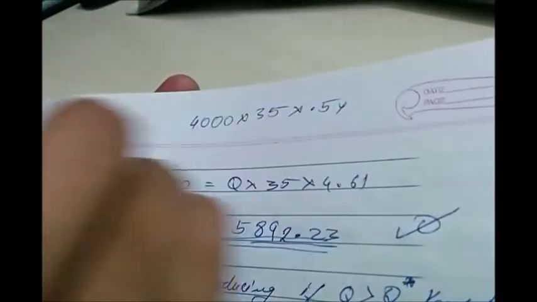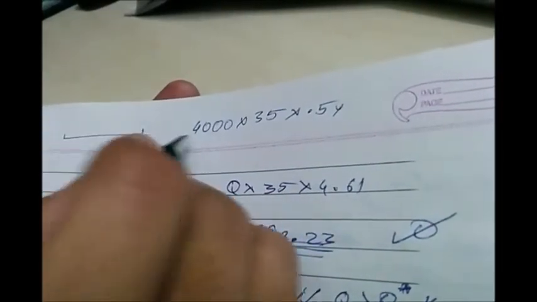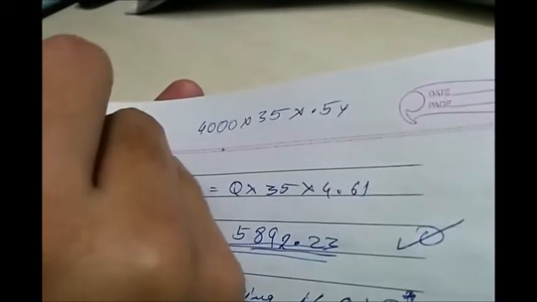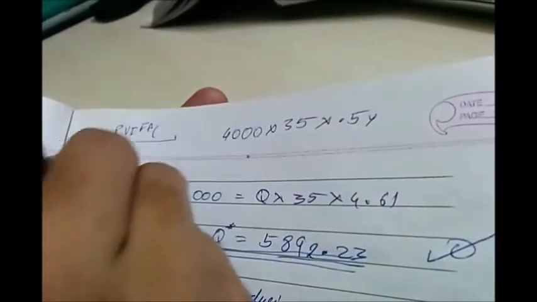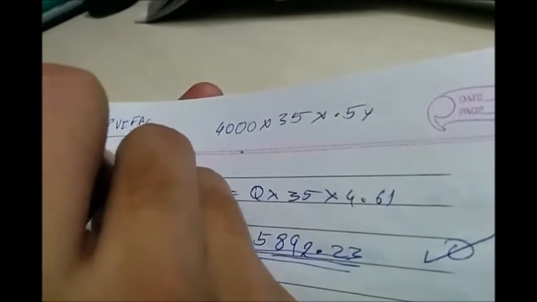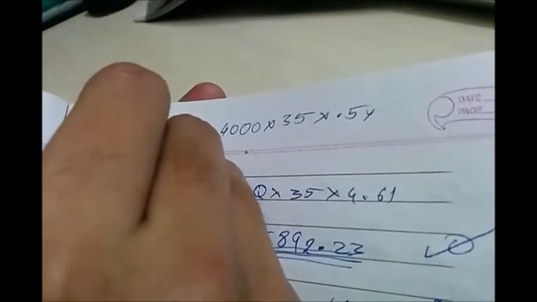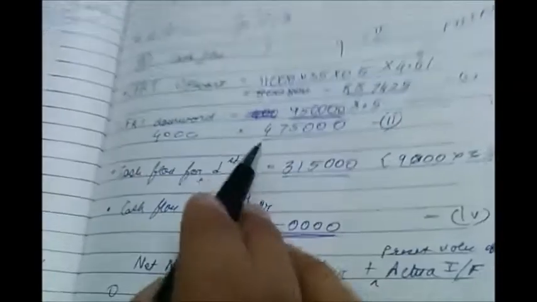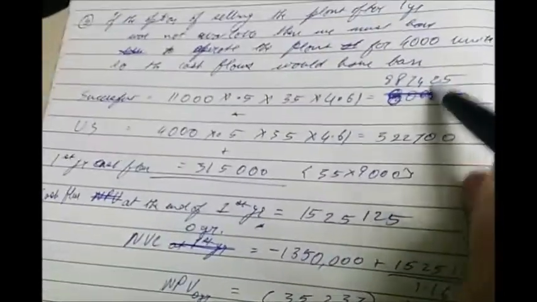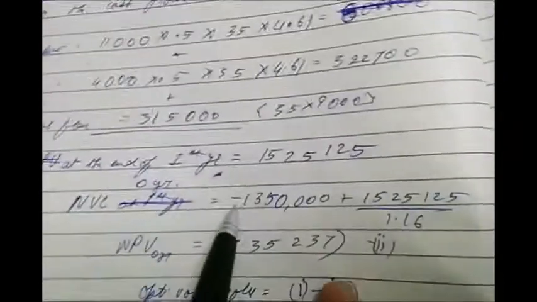Now this particular thing I'll get for 9 years. When I sell the plant, I was getting it in the first year itself, but this I'll continue for 9 years. So again I'll multiply it by PVIFA for 16% for 9 years, so it is again 4.61. This whole thing will be replaced by this, else everything will be the same. I have done it here and I got some value.